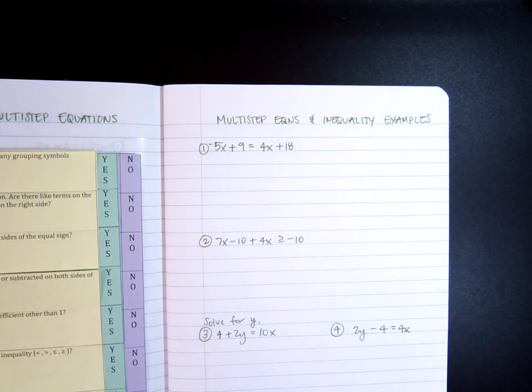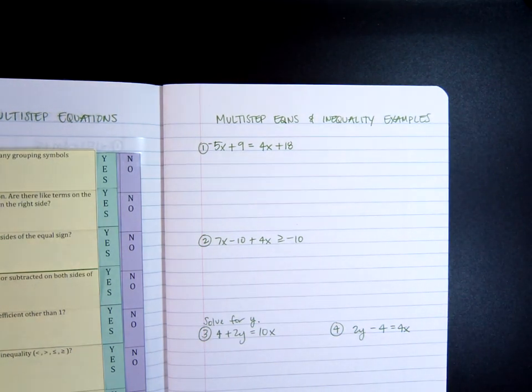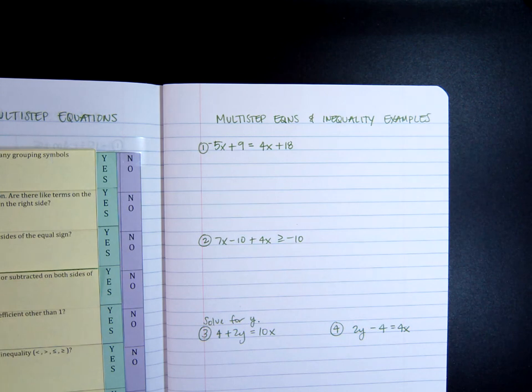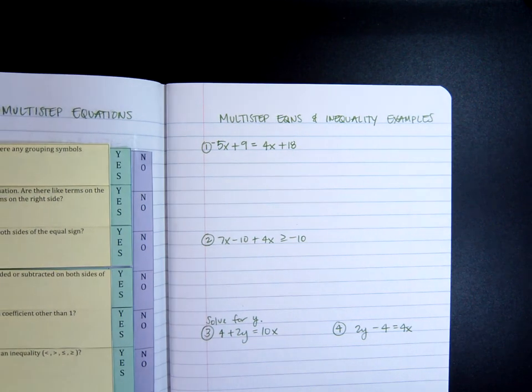If you just watched this video all the way through, you need to go back and pause at each step and make sure you have each thing done before you unpause the video and move on. That's the end of this video. Now you need to go to the next video to watch me do the example problems so you can put the example problems in your notebook.